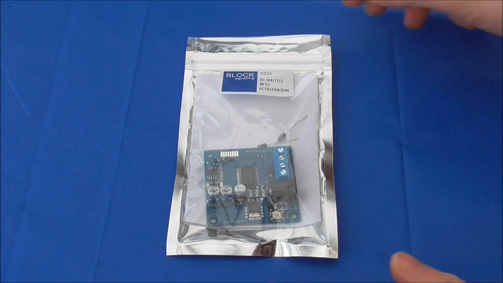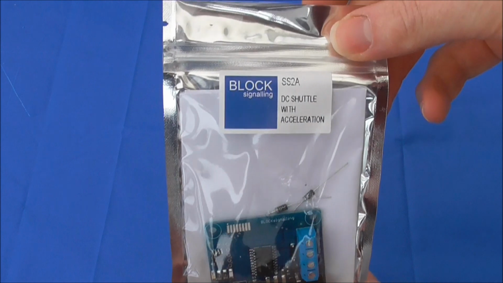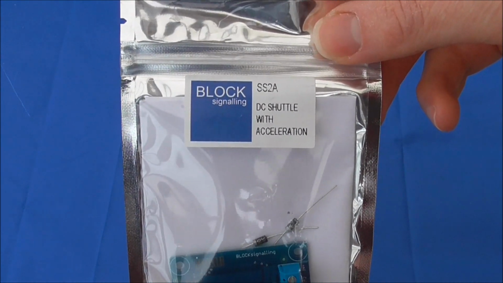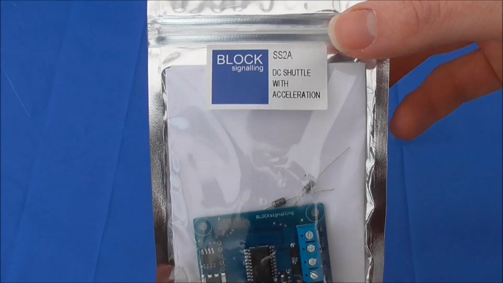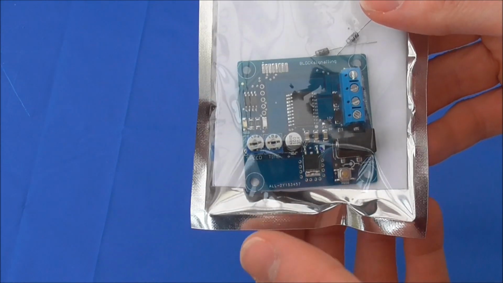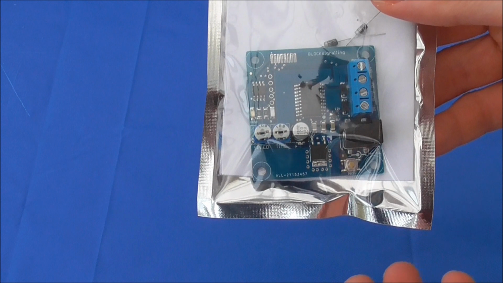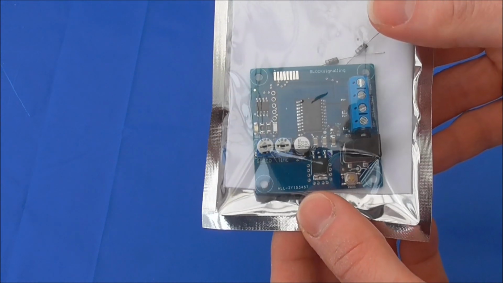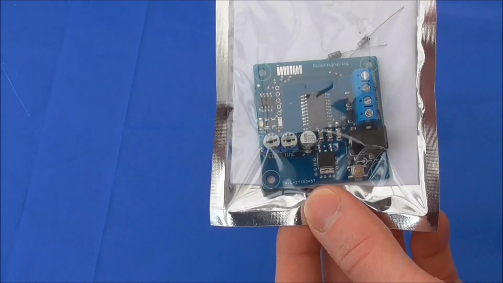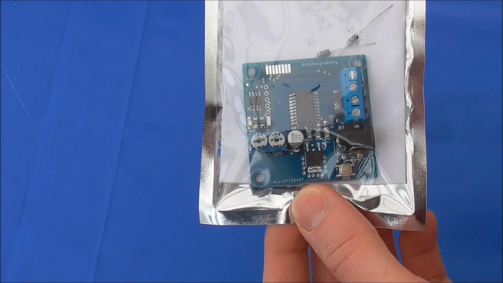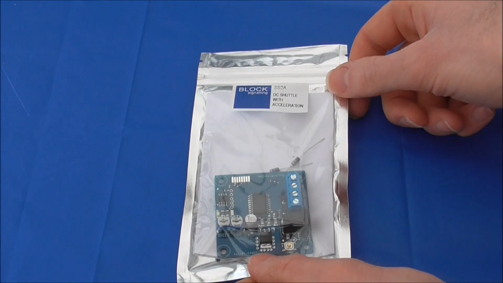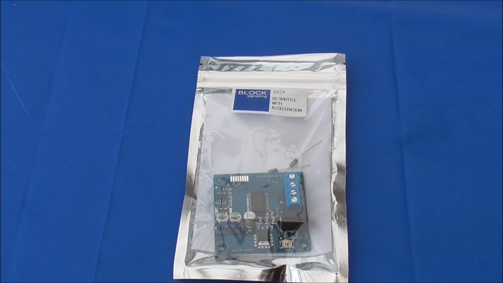Now the unit we're using today is made by BLOCKsignalling, and as you can see it is an SS2A DC Shuttle with acceleration. Basically this unit is a controller and a shuttle unit all built into one. With some shuttle units you need a normal controller to provide the speed control, but with this it is all built into this one unit. So without further ado, we're going to open up the packet and take a look at what you get inside.